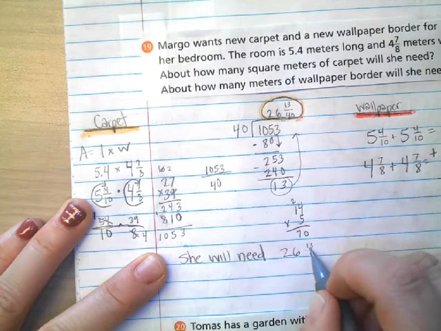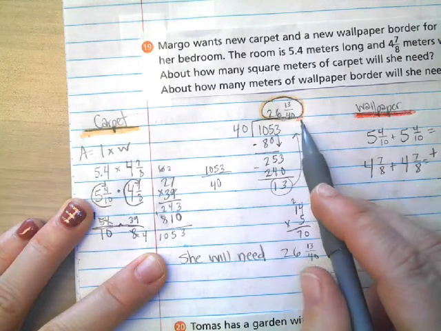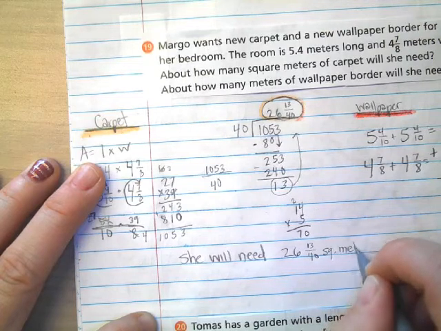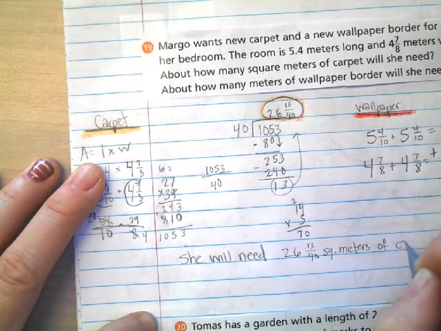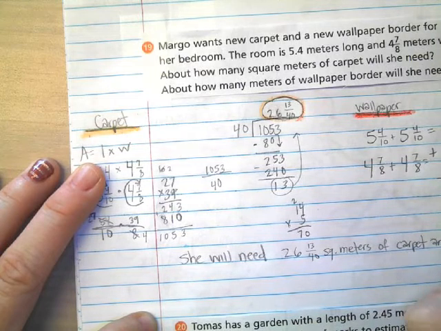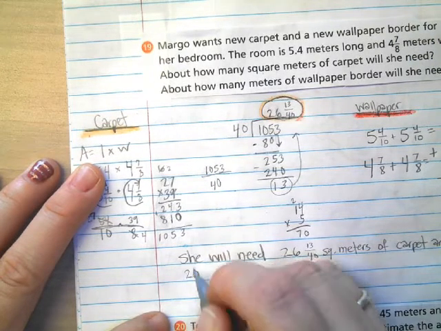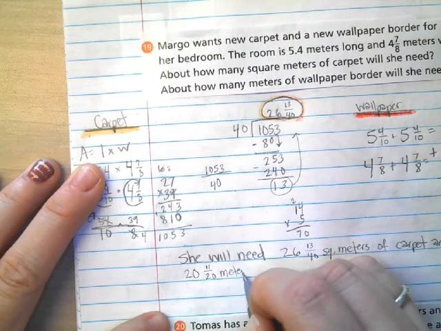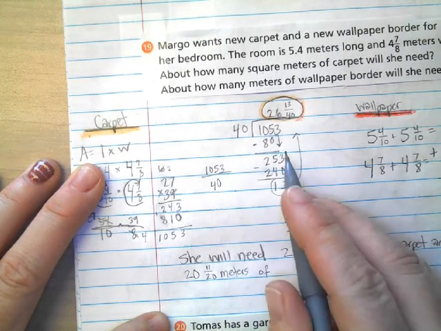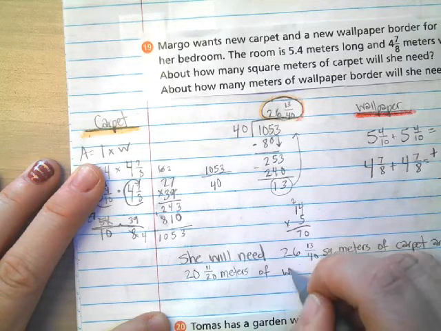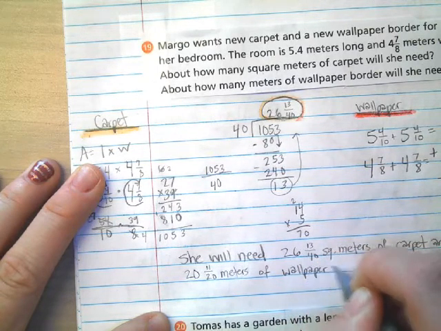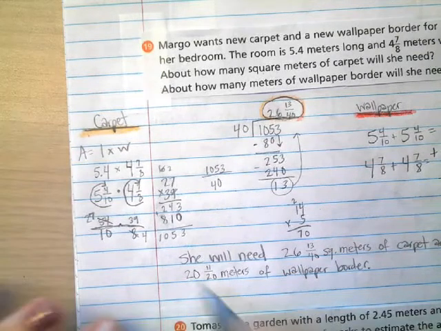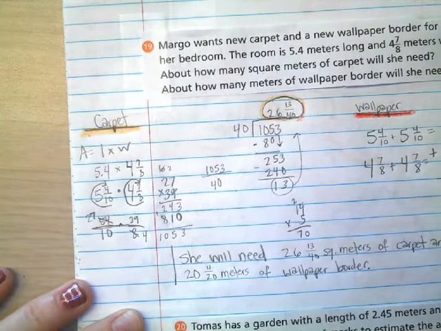She will need the carpet one is over here, 26 and 13/40. And it's carpet, and you're laying it down, so it's square meters of carpet. And 20 and 11/20 meters of wallpaper border.